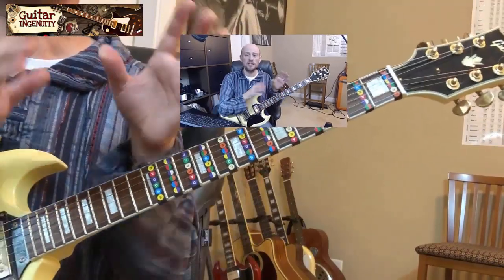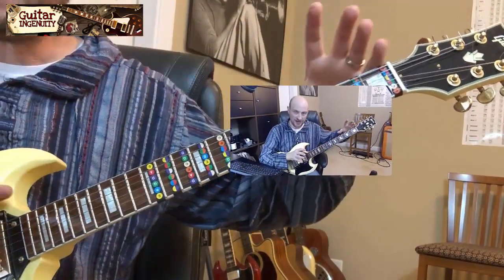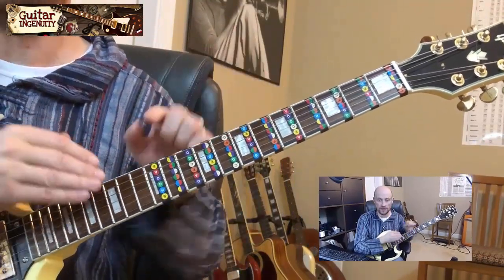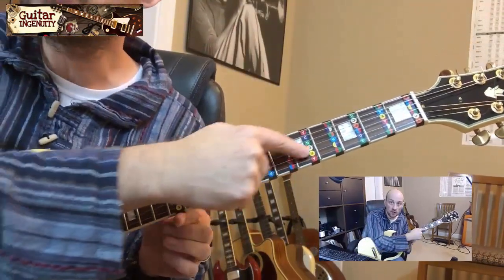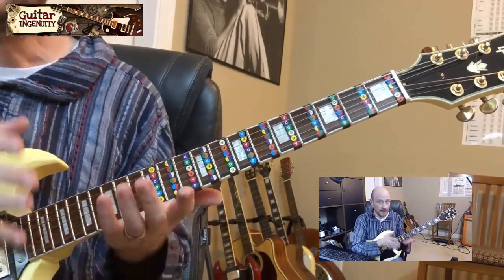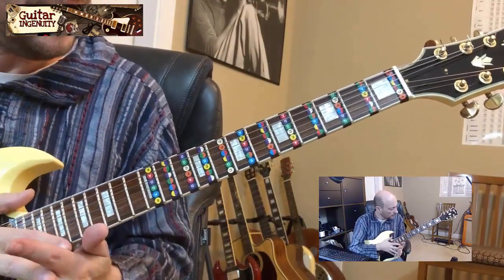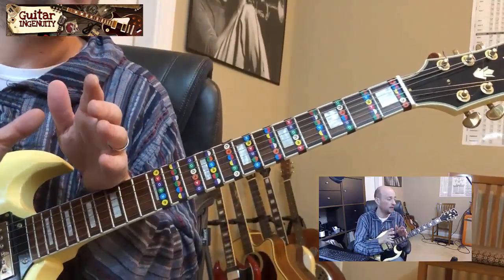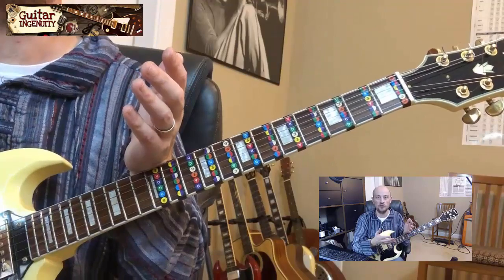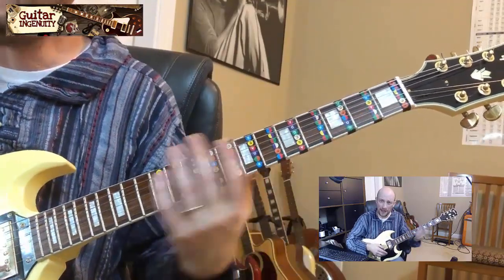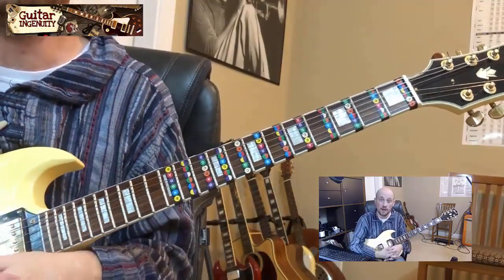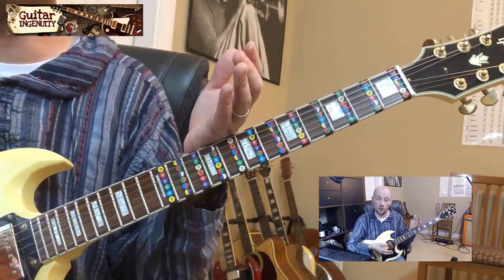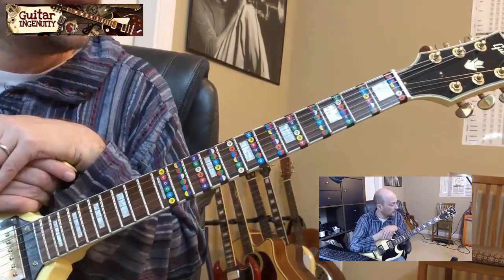So this is just to show you can connect things relatively easily with the help of these decals or these fretboard stickers. They can be very useful. And of course, what we're doing right now is just one specific subset of things you can do. Here I was focusing on A minor, the chord form of A minor. But you can easily also apply the same principle as you work on your modes or scales.